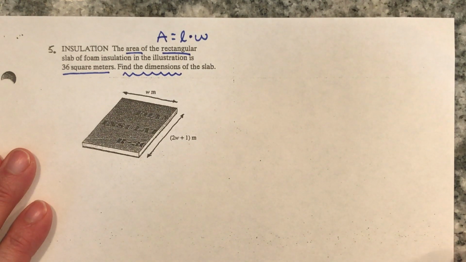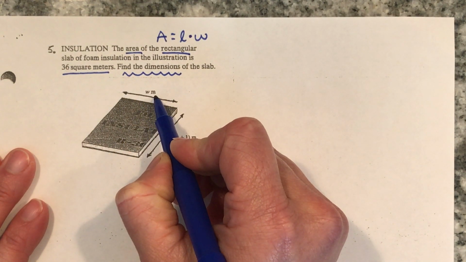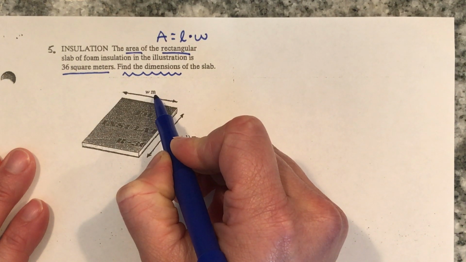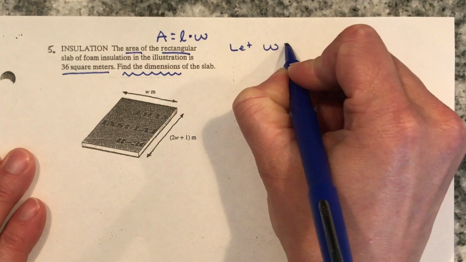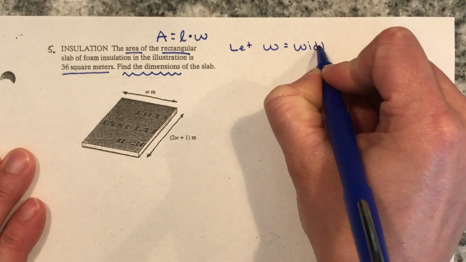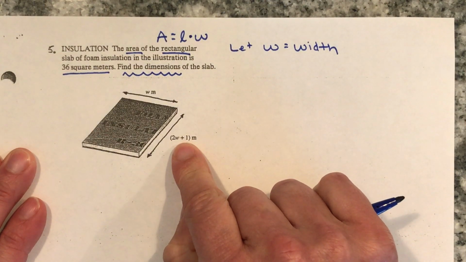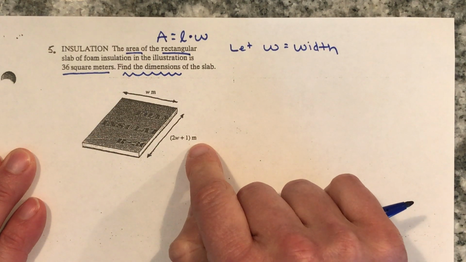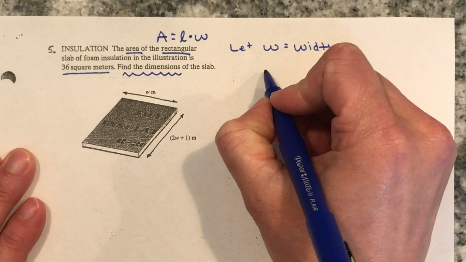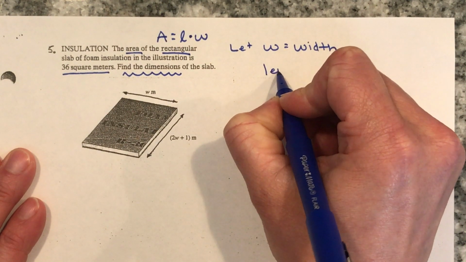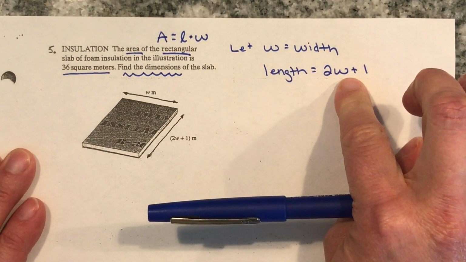Based on our picture here, we know one side of the slab is W m. M here stands for meters, and W is our actual variable. So let W equal width. And then if you look at your picture, the other side is 2W plus 1 m. Again, m stands for meters. So the length is 2W plus 1. It's twice the width plus 1.